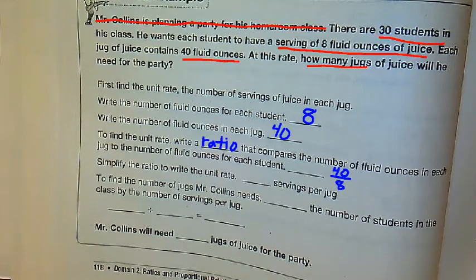Okay, so we're going to simplify that ratio. Hopefully you guys can do 40 divided by 8. So 5 servings per jug. So to find the number of jugs we need, we are going to divide the number of students in the class by the servings per jug.